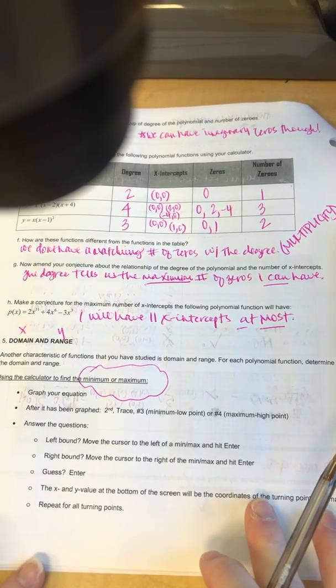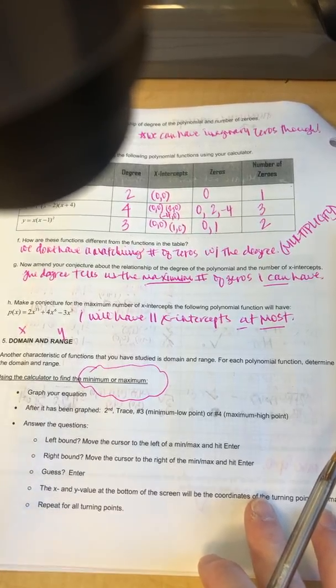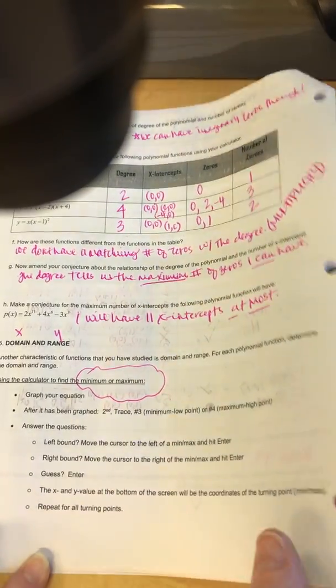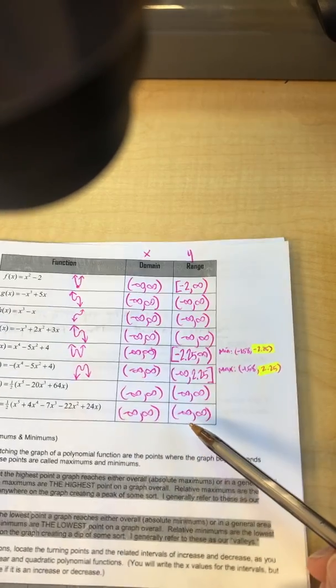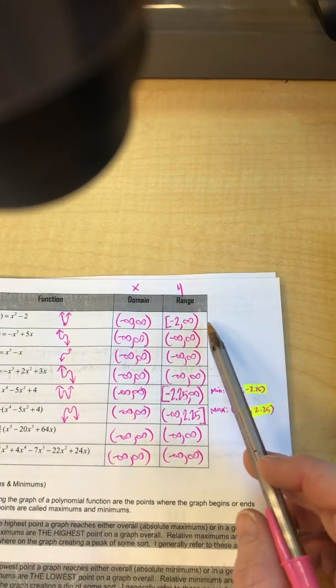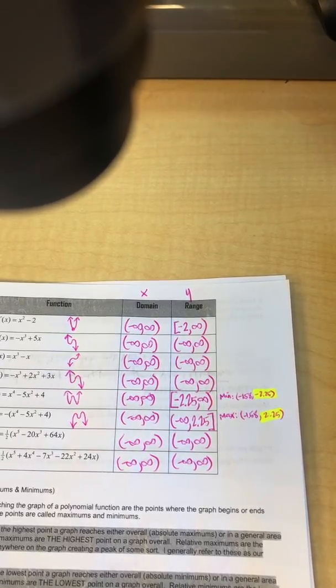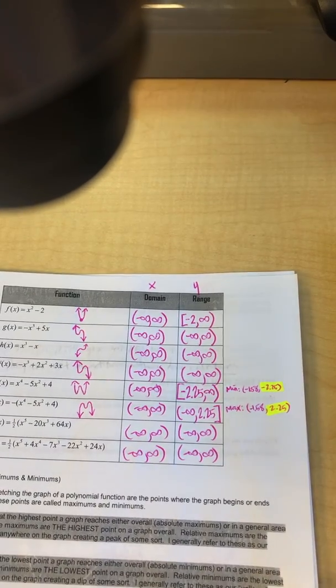We kept talking about zeros, and then we talked about domain and range. What do I know for the domain of every single polynomial function? Negative infinity to positive infinity. It's all real numbers, okay? But for my range, I needed to address this idea of either a maximum or a minimum. And that usually only happens with my highest power being even. Because what's true about my odd powers? My tails are split, so there's no beginning or end to that graph. It just goes on forever.